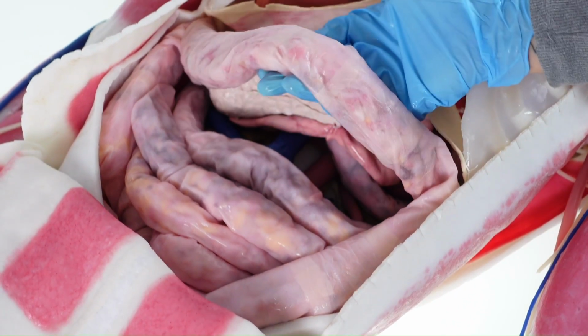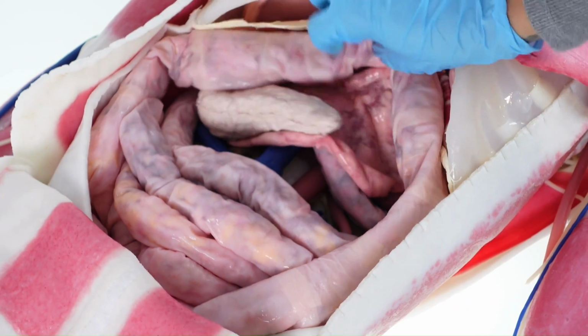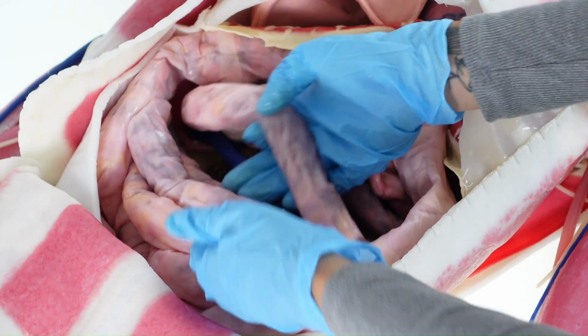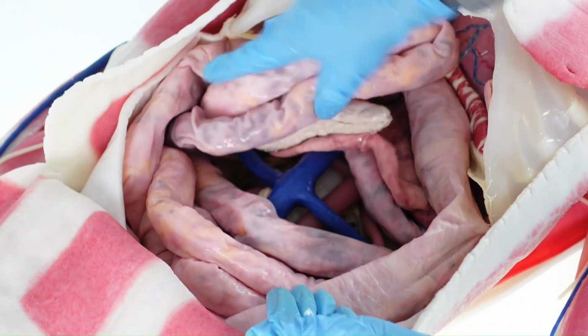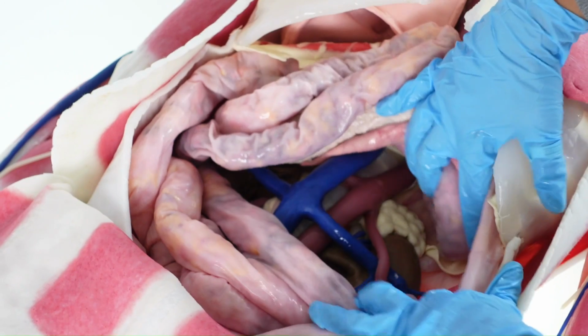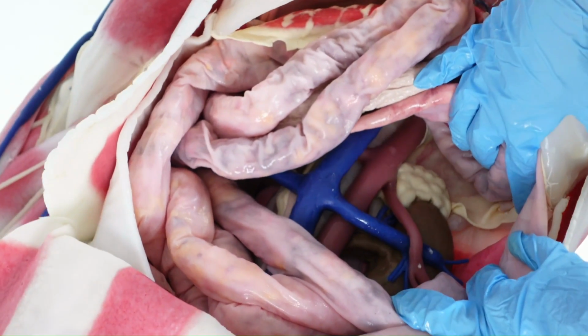By removing the omentum, you will find the large intestine as well as the small intestine. Beneath the intestines, the kidneys and renal vessels are present.